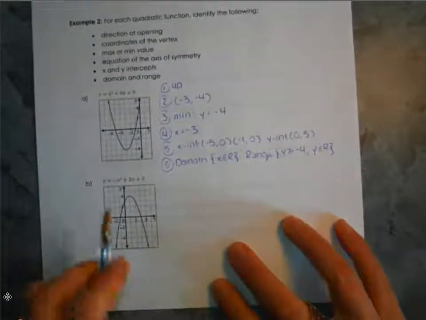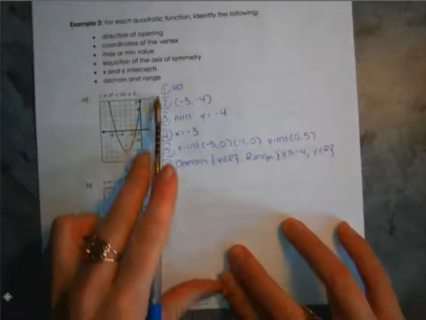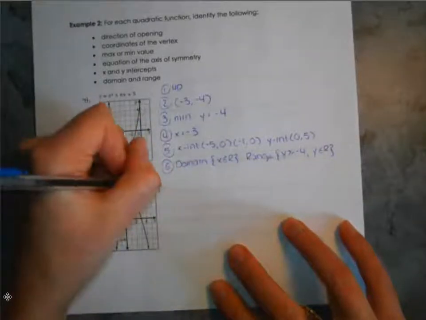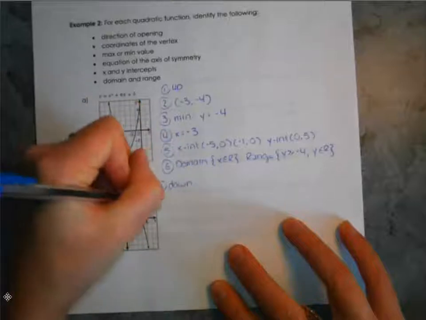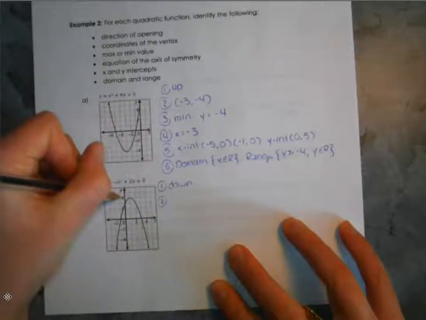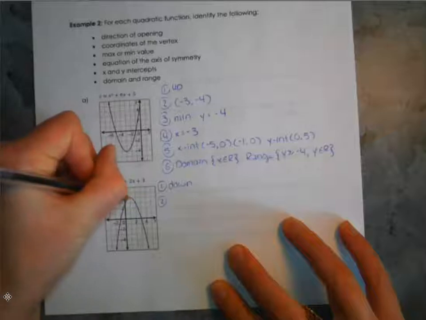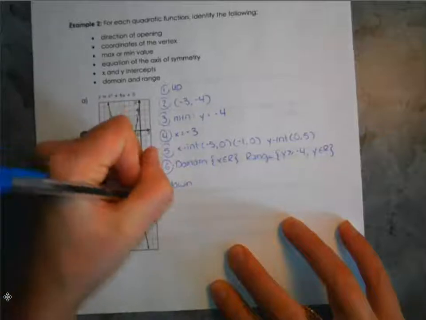Okay, let's look at this next graph. We have to do the same things. Which direction is it opening? Well, in this case, it's opening down. What are the coordinates of the vertex? So it's going to be at +1 on the x-axis, +4 on the y.